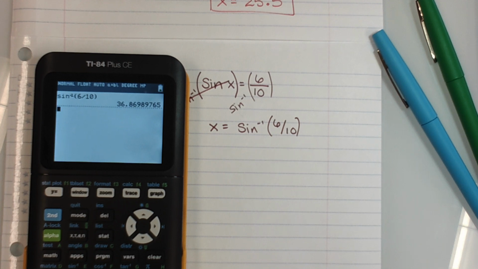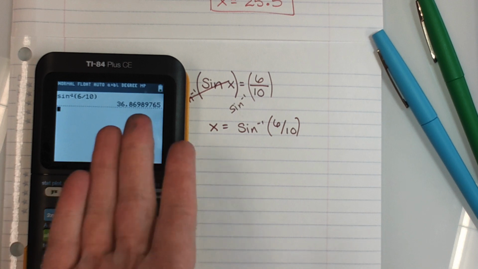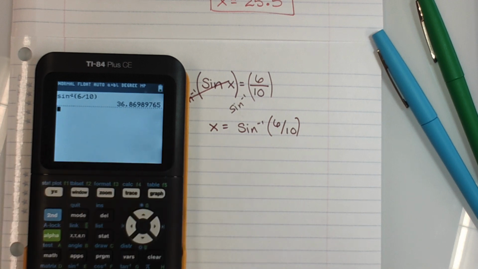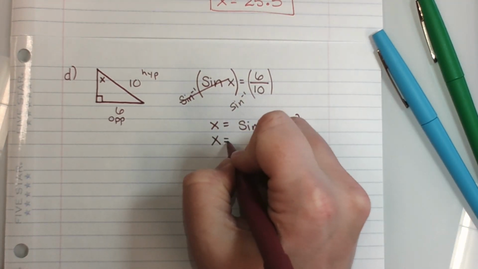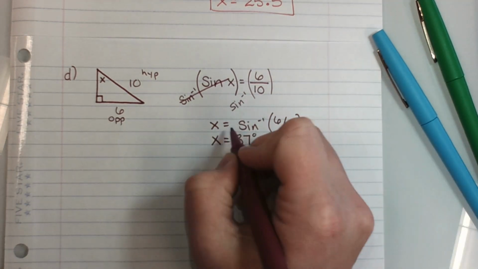What am I rounding to? It's an angle, so it's the nearest degree. What's the nearest degree to this? 37. Nearest degree, in other words, nearest whole number.